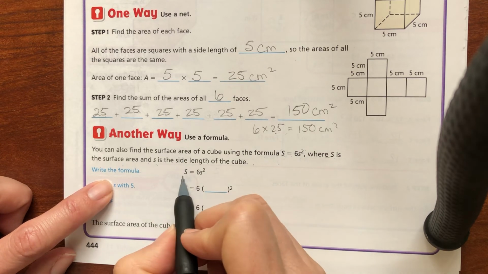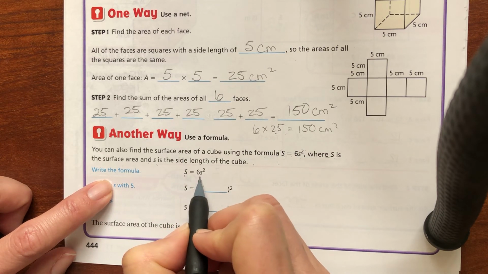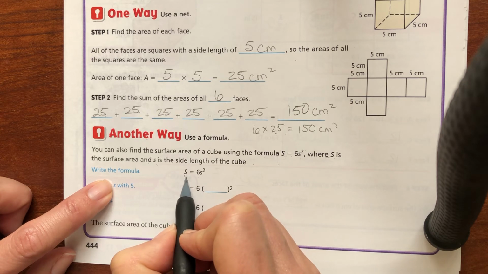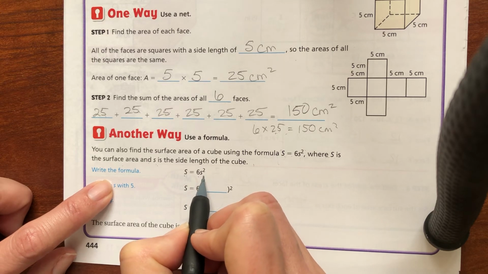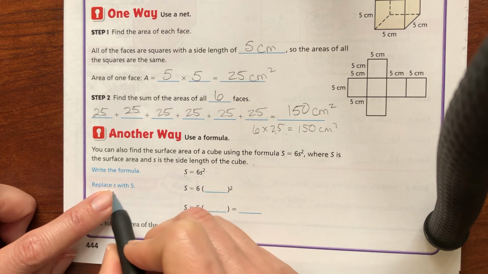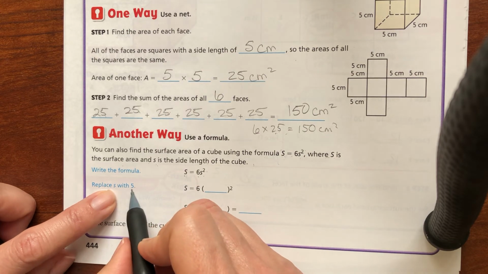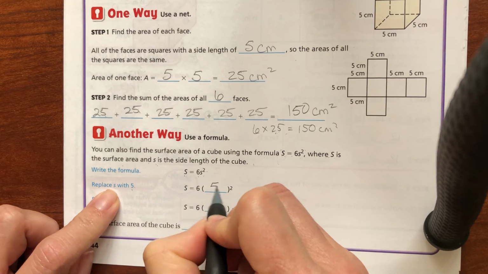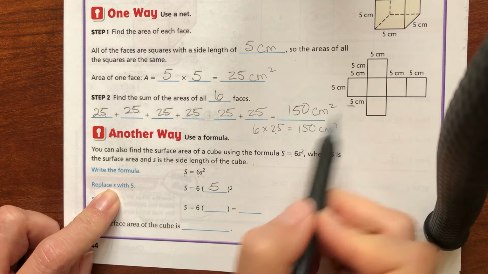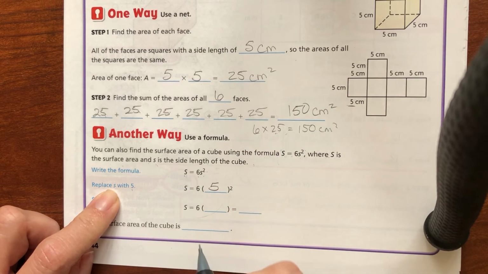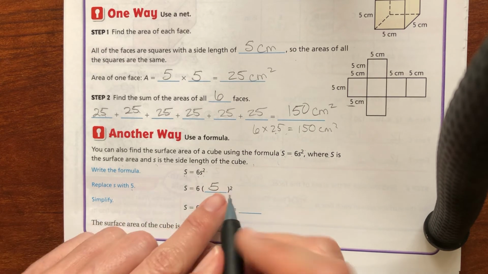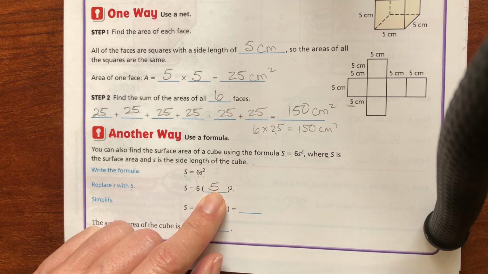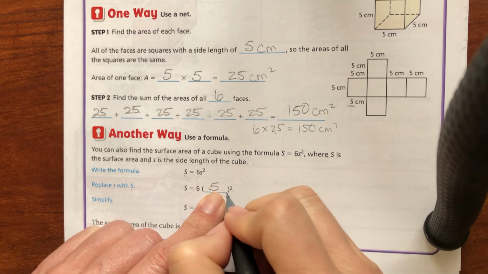So here's our formula. S equals 6 times s squared. The surface area of the cube equals 6 times the side squared. So replace s with 5 because each side length is 5. According to order of operations, we do our exponents first.